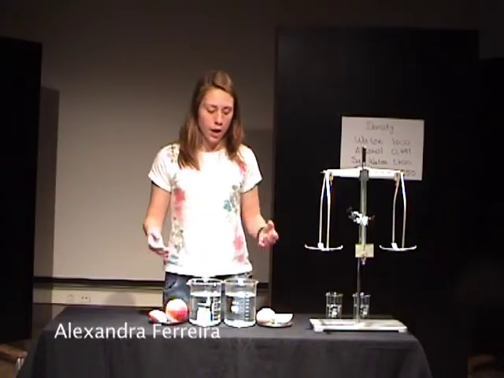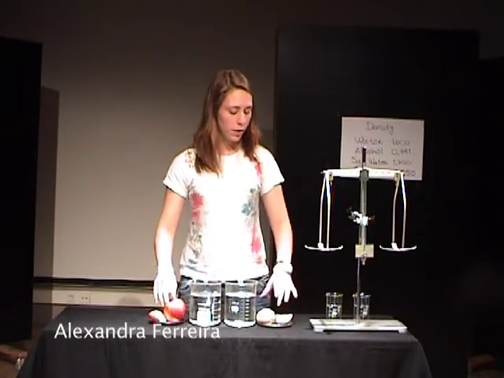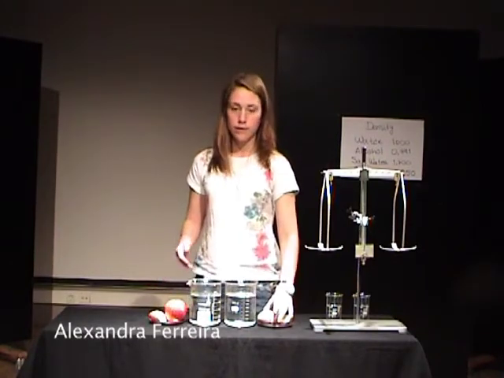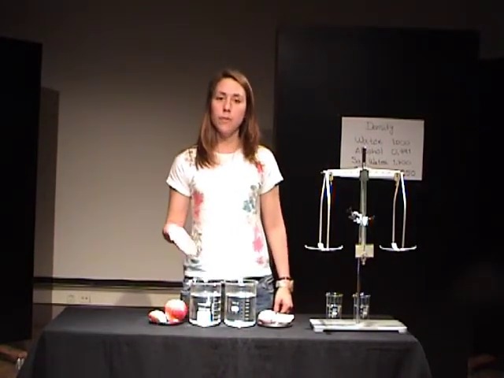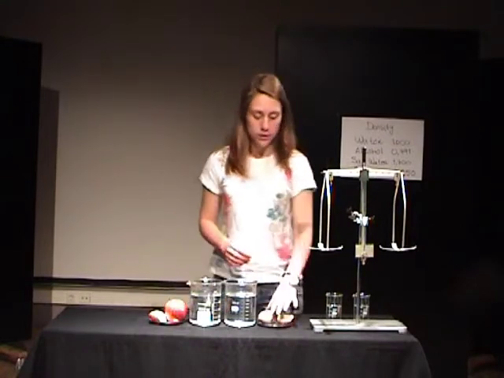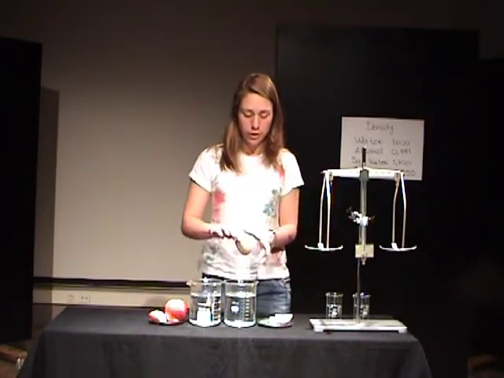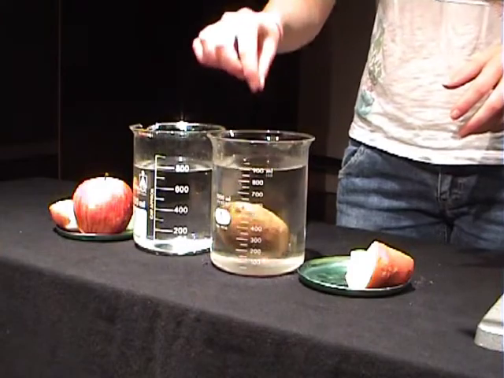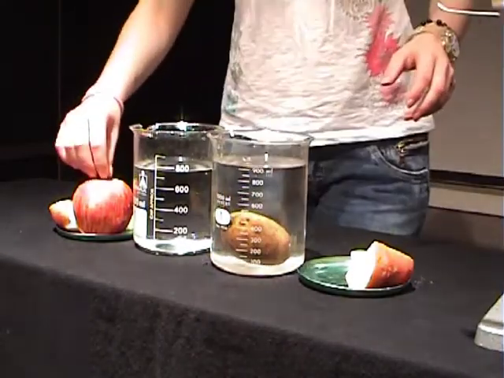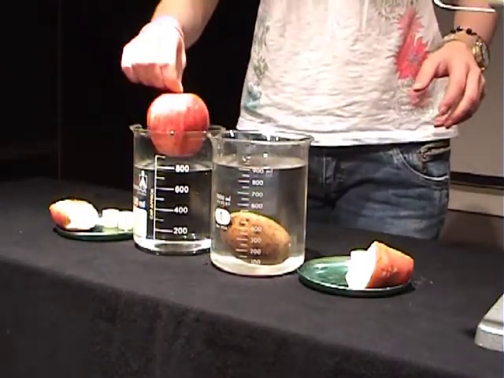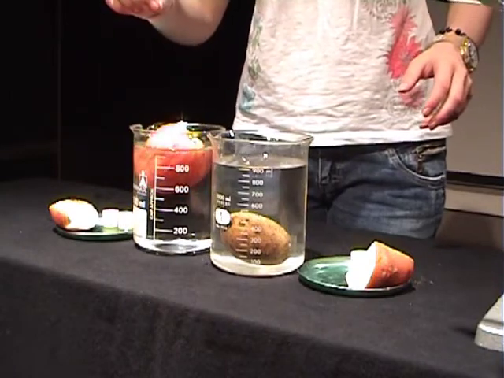I have an apple, a potato, and a liquid. Liquid number 1. If I put the potato into this liquid, it sinks. If I put the apple into this liquid, it floats.